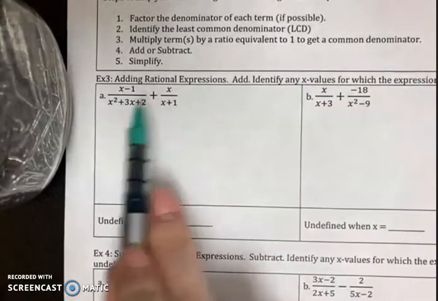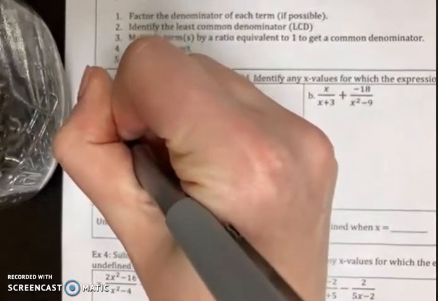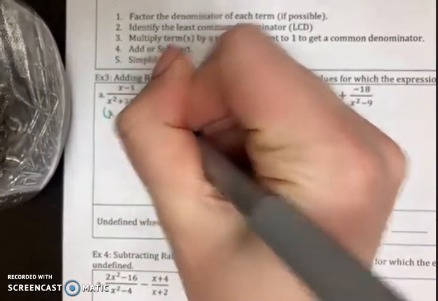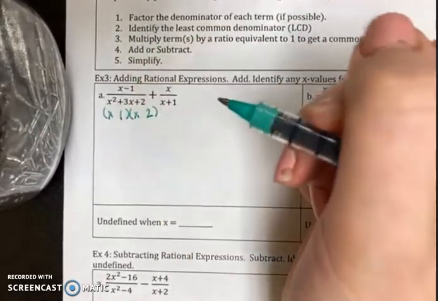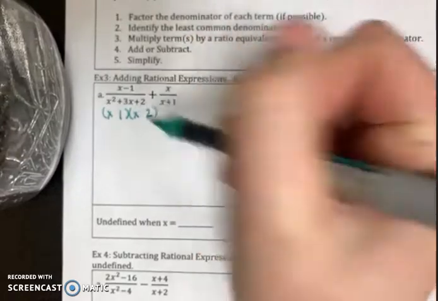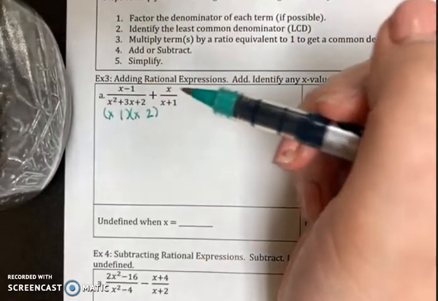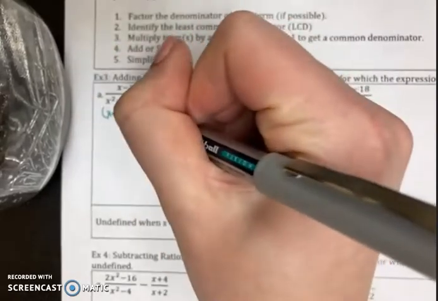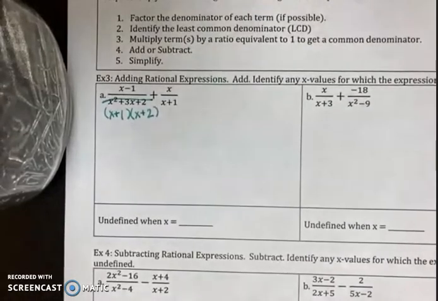So this one doesn't factor, but this one's a case 1 trinomial, which means we can use guess and check. I know that the factors of 2 are 1 and 2, and they need to be the same sign. So I'm either going to put plus, plus, or minus, minus. Since my middle term is a positive 3, I know I'm going to put plus, plus. Okay, so I just rewrote that.